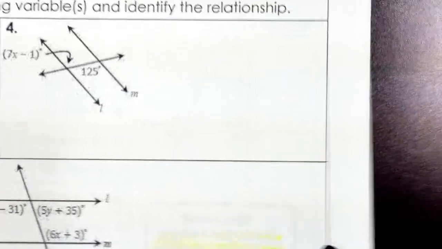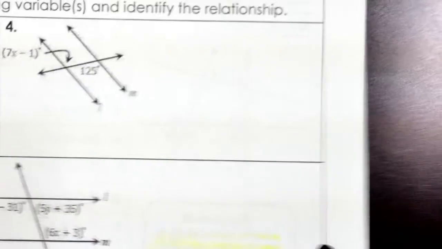Oh, okay, so you got number 6 too, huh? No, I haven't done three. Oh, okay, so you didn't. Number 4. Was that our next one? Yeah, number 4.